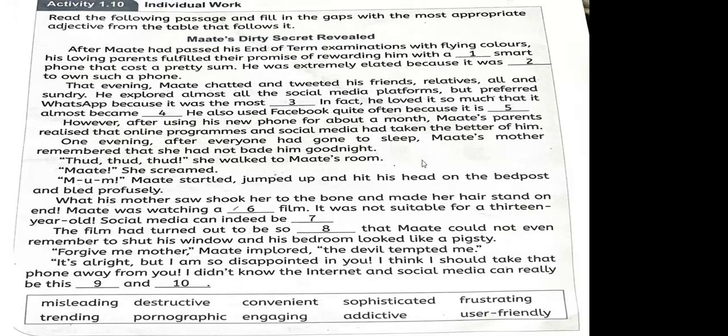Can you guess the adjective that will fit in number 8? What is that word that can describe something that takes your attention away? Addictive. Destructive. Misleading. So we have agreed that we can use those two adjectives interchangeably.